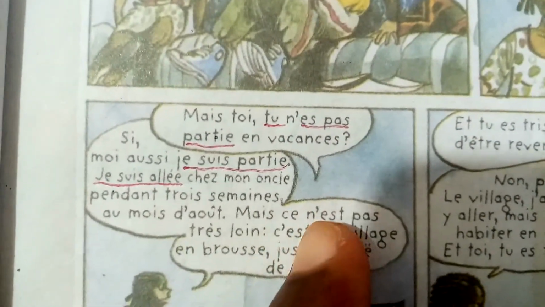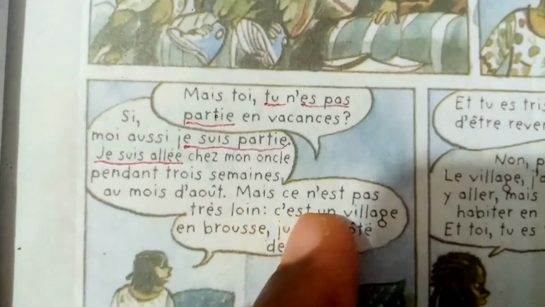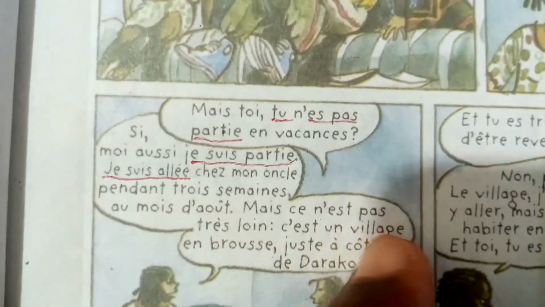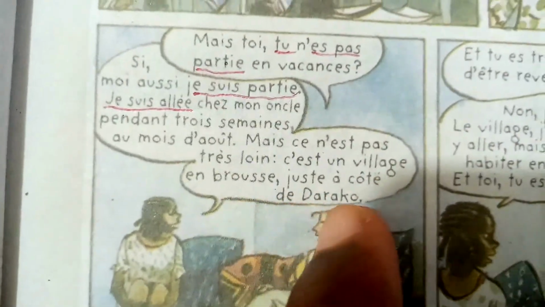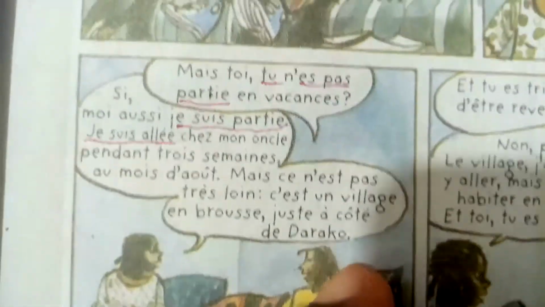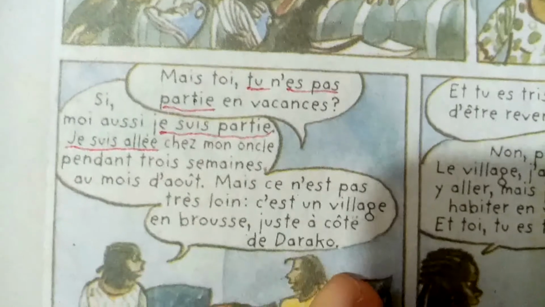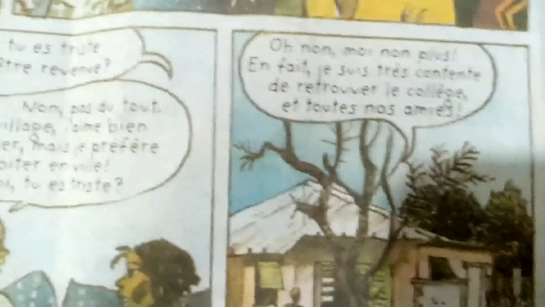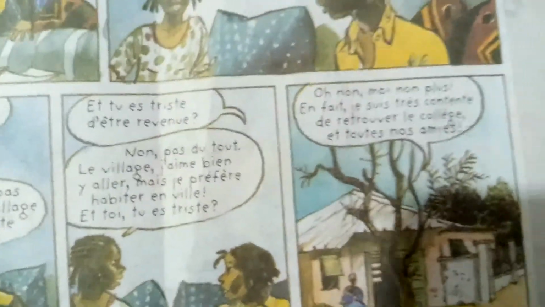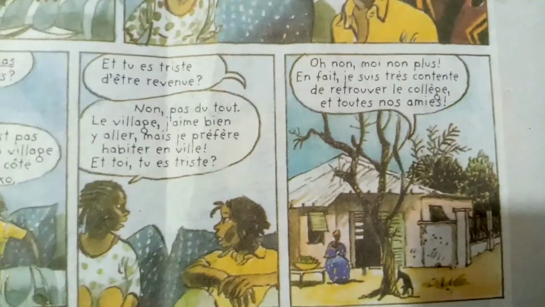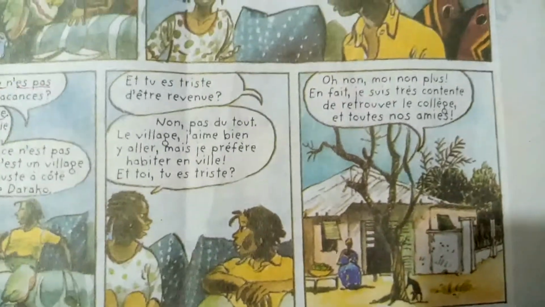Mais ce n'est pas très loin. It's not far. C'est un village en Bruce, juste à côté de Daraco. It's a village in Bruce, beside Daraco. Let's continue. Let's see if there is any other. Okay, there is no other passé composé, and then they continue their discussion to the end.